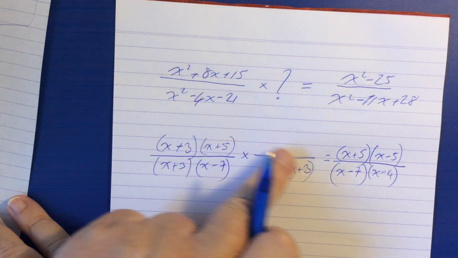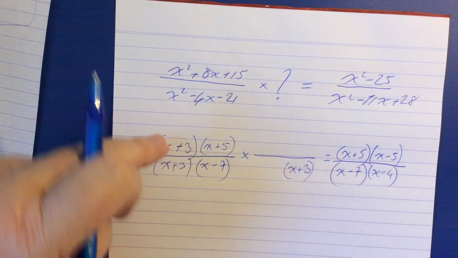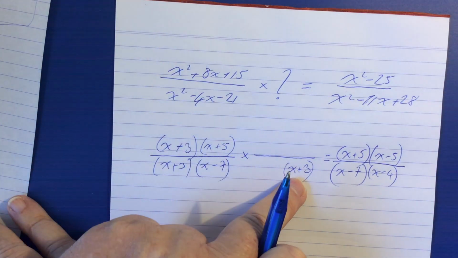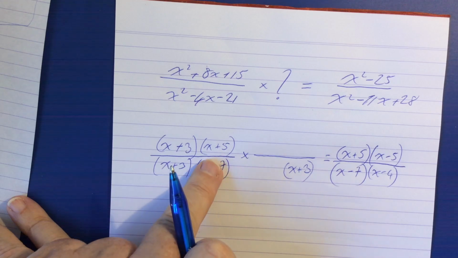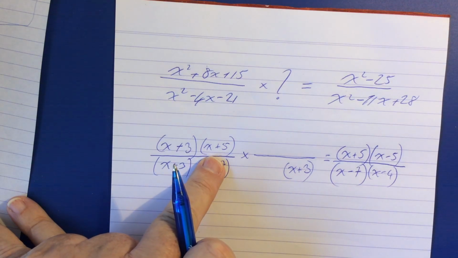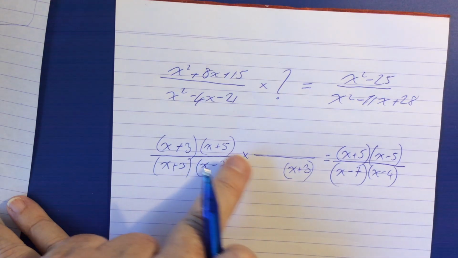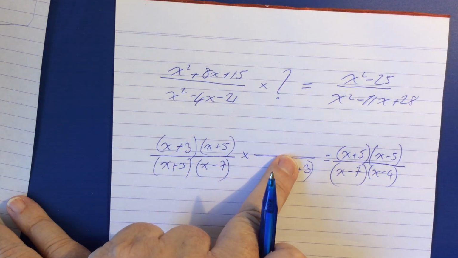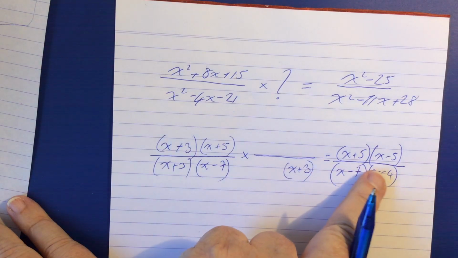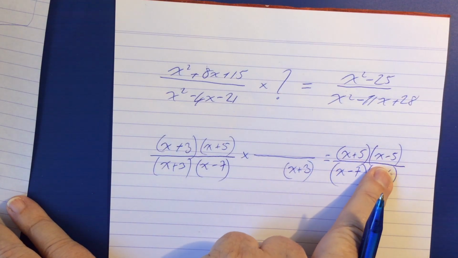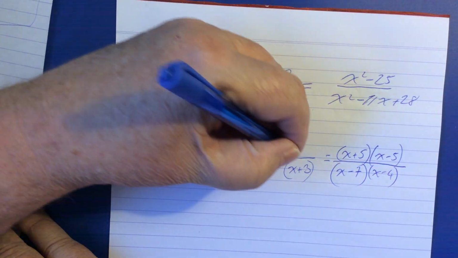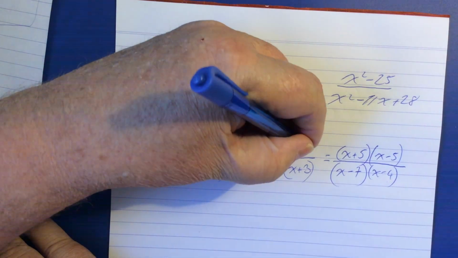So when we come to multiply this, we can cancel this and cancel this, and we're left with x plus 5. Now, x plus 5 times something gives us x plus 5, x minus 5. So this must be x minus 5.